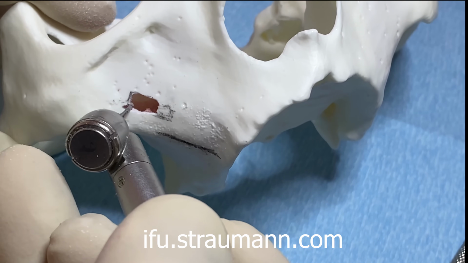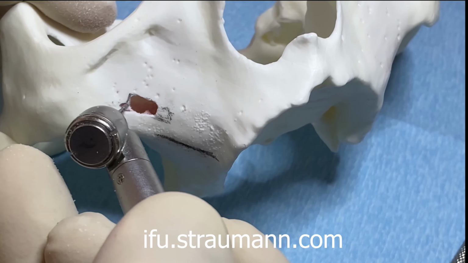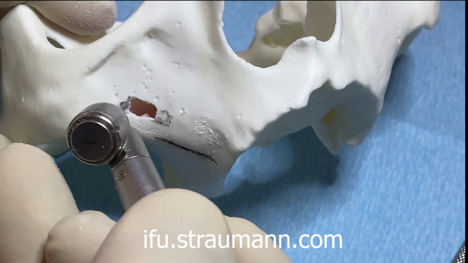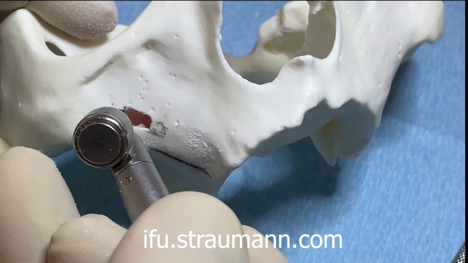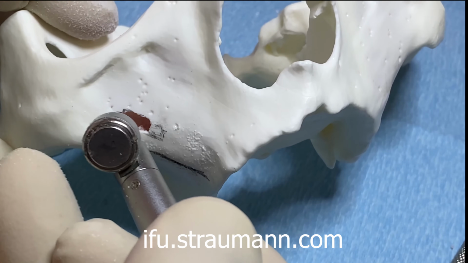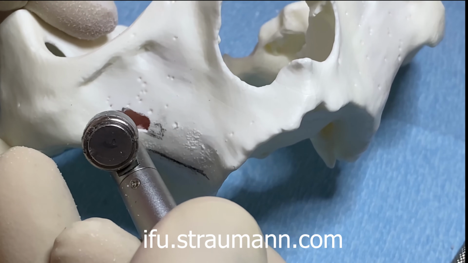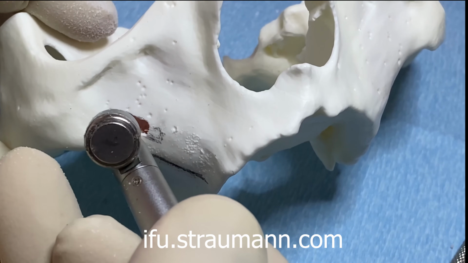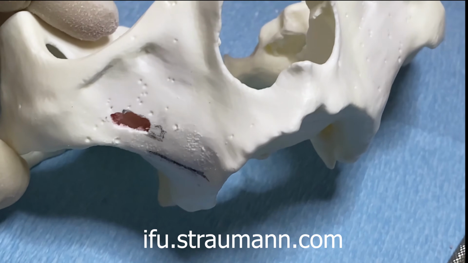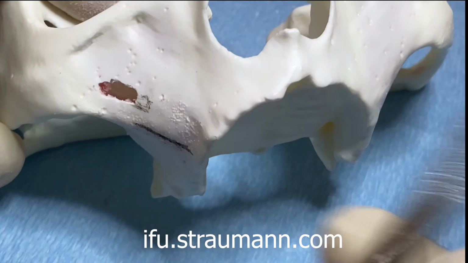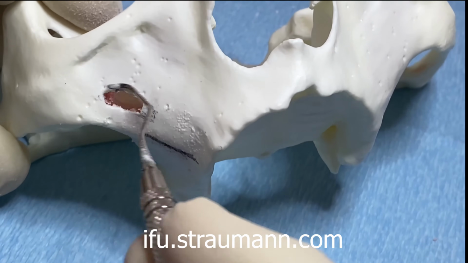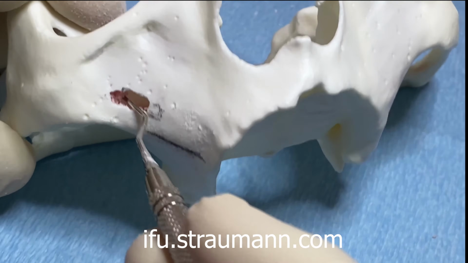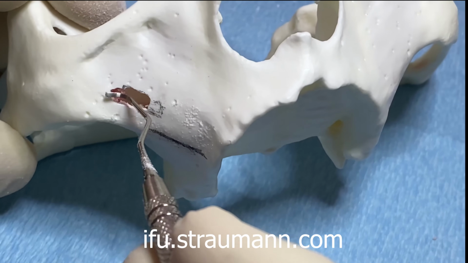And it's much better to go incrementally, go a little bit at a time. So a couple of more millimeters up. And we can check again, and see if we can actually see the roof. And the roof is right here right now. So I'm quite comfortable. I'm about a millimeter or two.